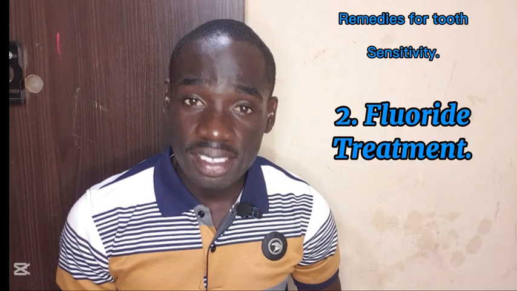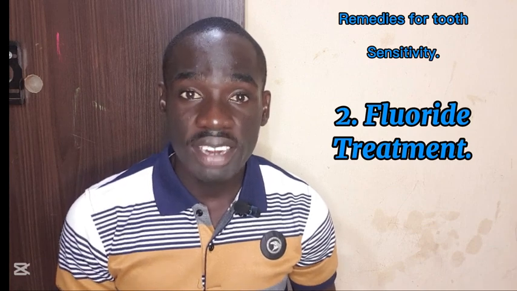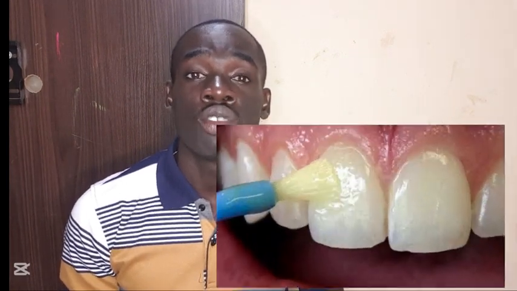Next is what we call the fluoride treatment. Fluoride treatment is mostly done in the clinic. Also, when you visit your dentist, he is going to do a fluoride treatment for you. And then an important point to note: if you are having tooth sensitivity, anytime you brush your mouth, you should not rinse your mouth with water. If you're having tooth sensitivity, anytime you brush your mouth, do not rinse your mouth.